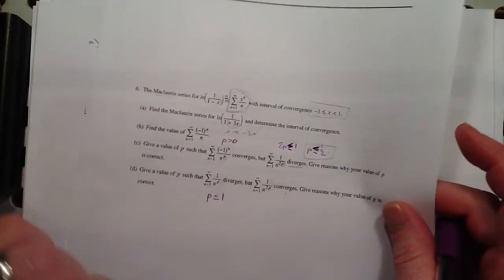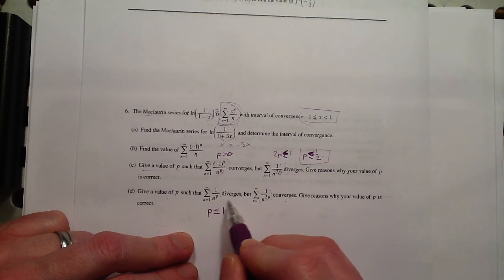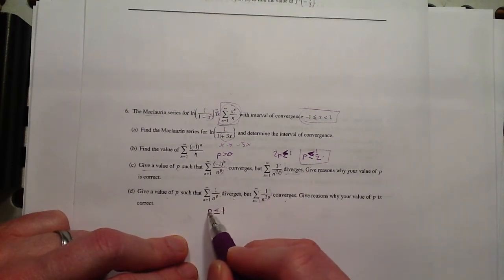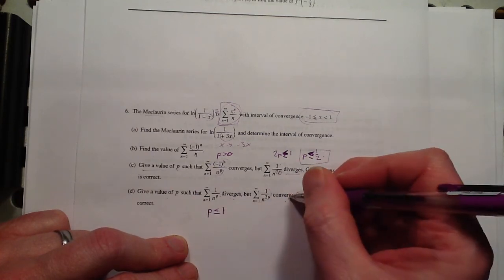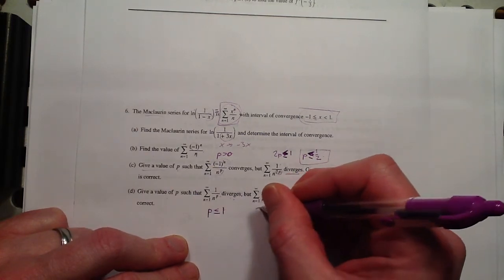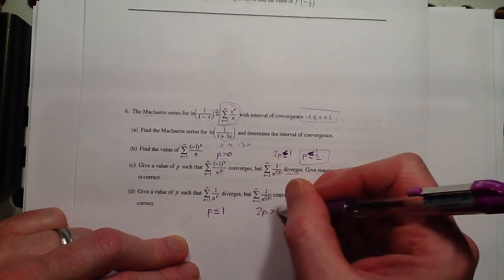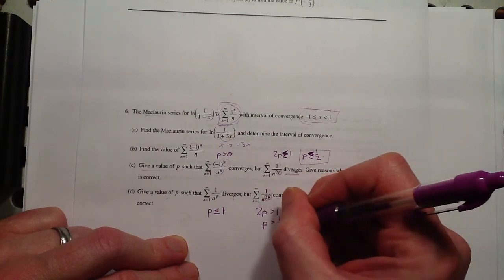All right, try not to mess this one up. So here, if we want this to diverge, then that's a p series, so I need likewise for the p to be less than or equal to 1. Right? If I want this to converge, then 2p has to be greater than 1, right? The exponent would have to be greater than 1, which means p has to be greater than 1/2.